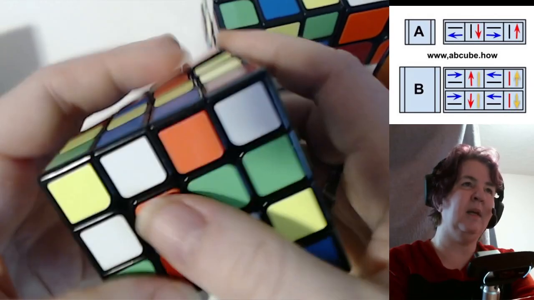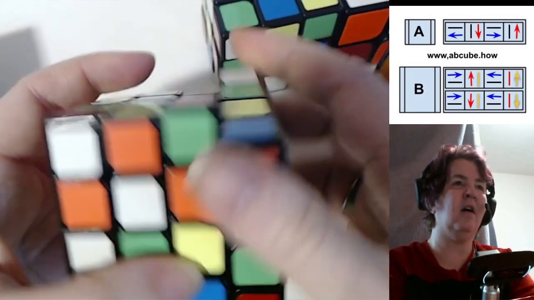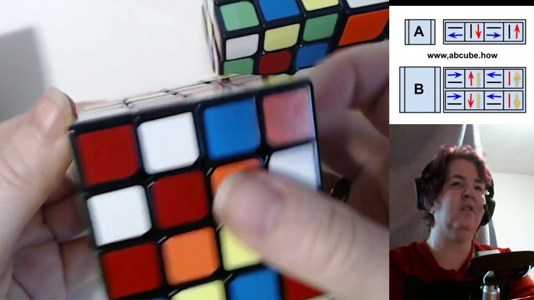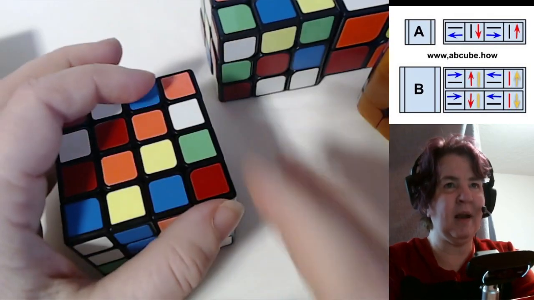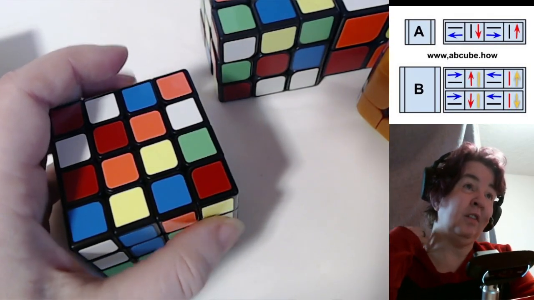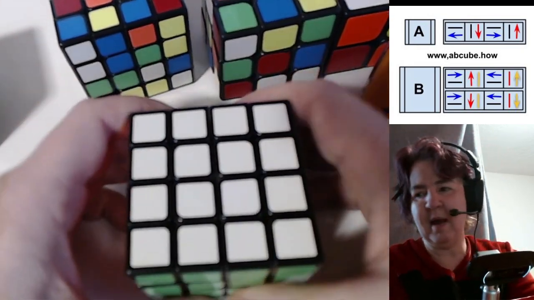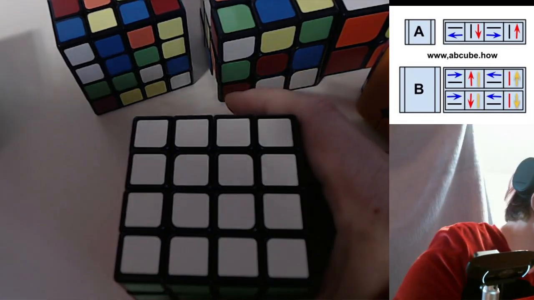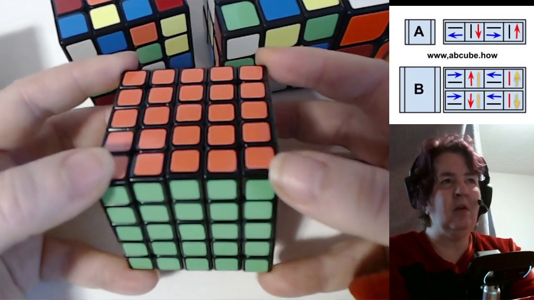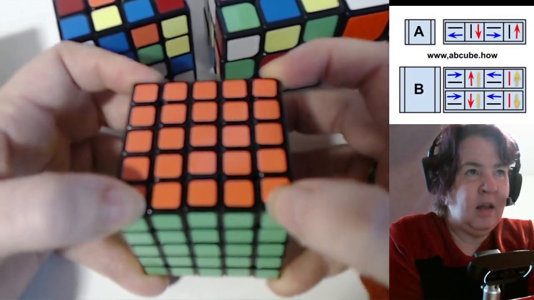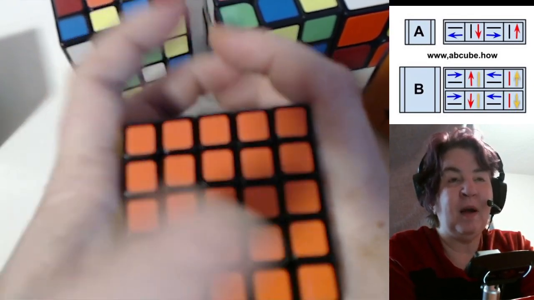Oh, and it occurs to me, I'm going to show you this, you guys. If you ever want to just practice on just your centers, but you don't want to scramble the cube and have to do your corners and edges again because you've got those down, then any cube you have, if you keep your corners correct to each other when you're scrambling, you will not mess up your edges, which means you can practice with just your centers.